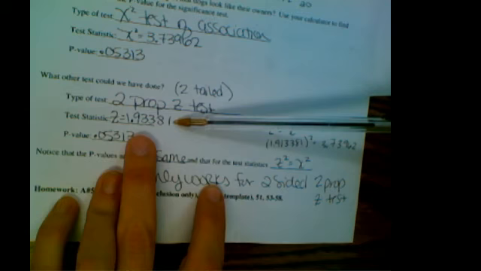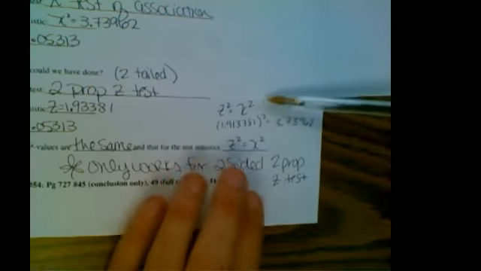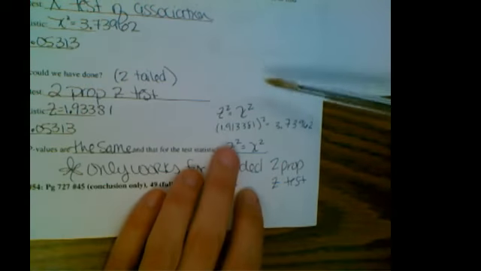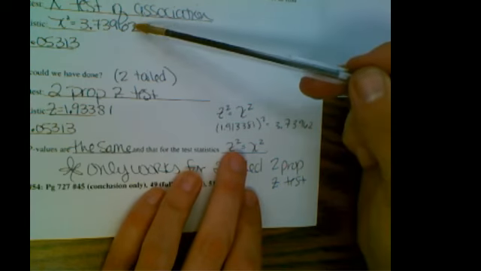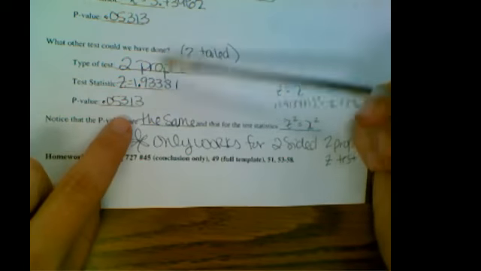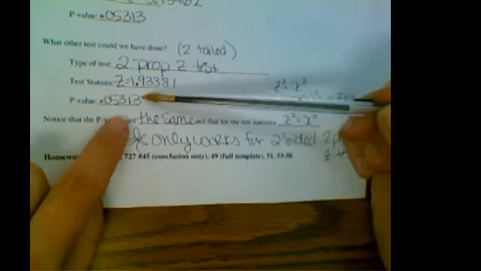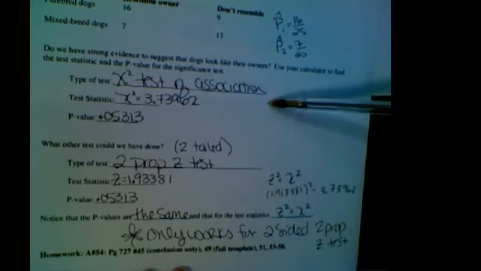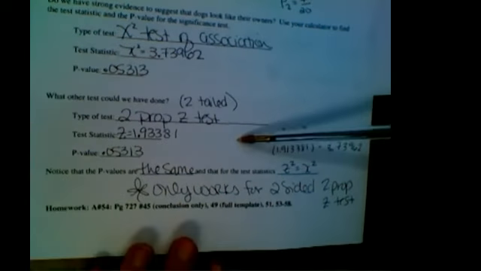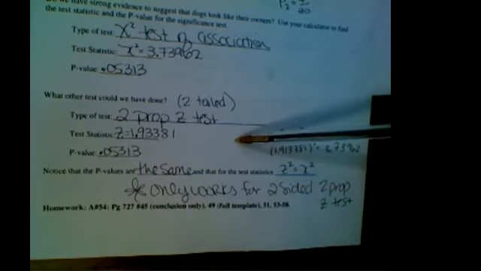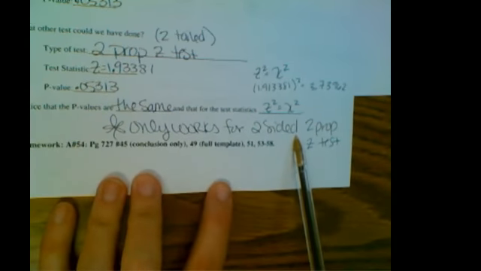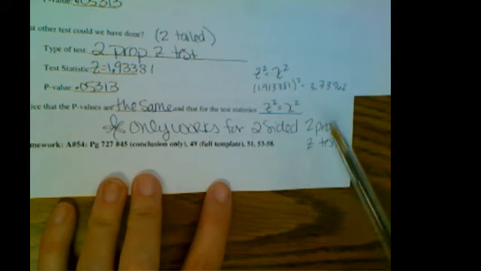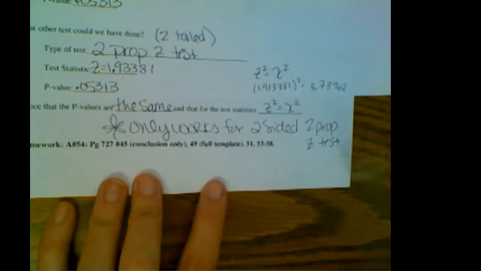If I square my z, I actually will get the chi-squared statistic that I got up here. So my p-values are actually exactly the same. You can do a chi-squared test of association or a two-tailed two-prop z-test, but just caution, it only works for the two-sided. It has to be a not equal to Ha for this to work.